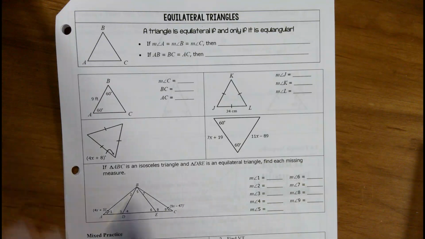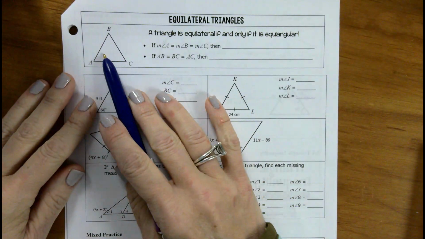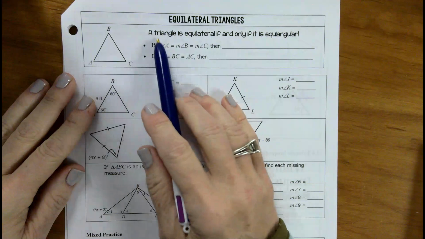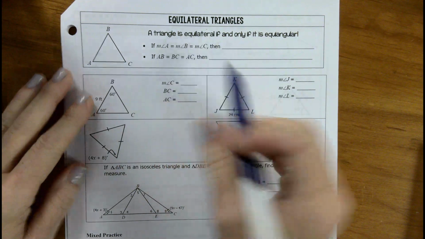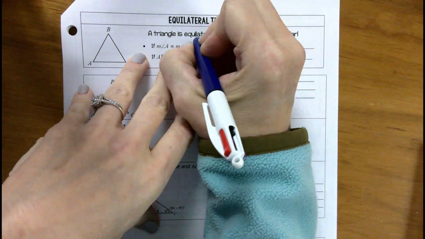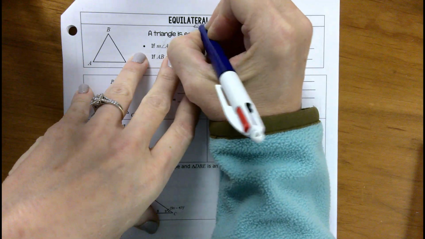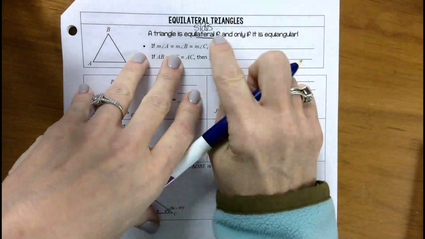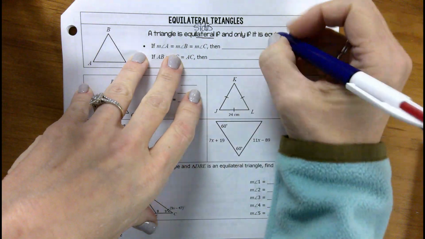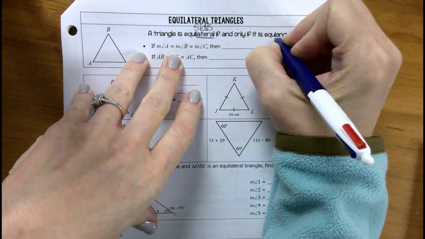Here's your triangle right here. A triangle is equilateral, and lateral means sides, if and only if it is equiangular.